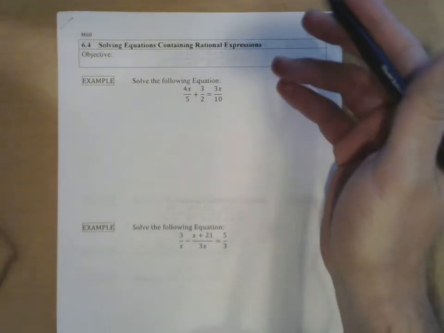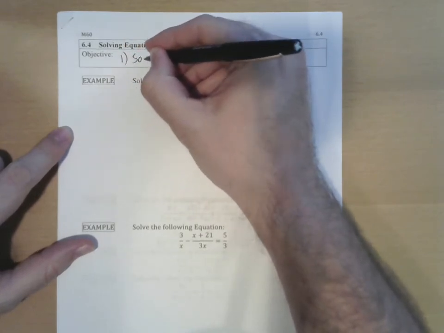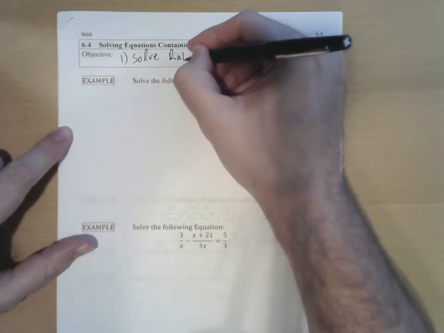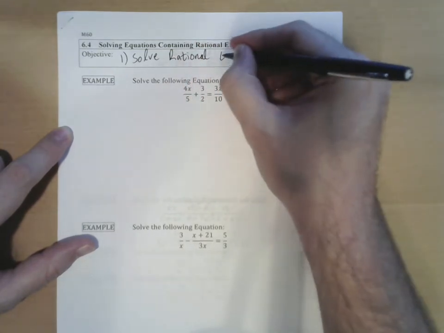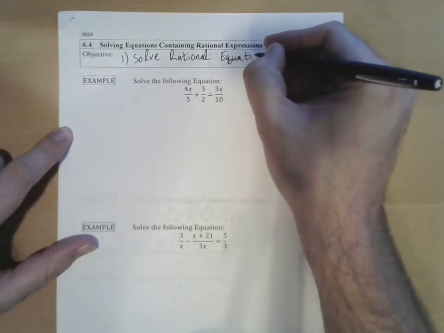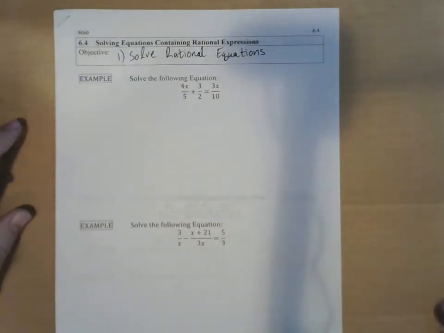Okay, section 6.4. This is all about solving equations containing rational expressions, or as you'll probably hear me call them, just solving rational equations. The way that we're going to do this is essentially the second method of the last video in simplifying complex fractions, the LCD method. There's only one objective, and that's to solve rational equations. We're going to use that LCD method. So we just have a bunch of examples to work through, and then there's some practice problems at the end.